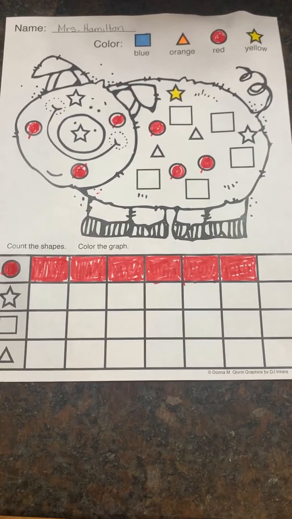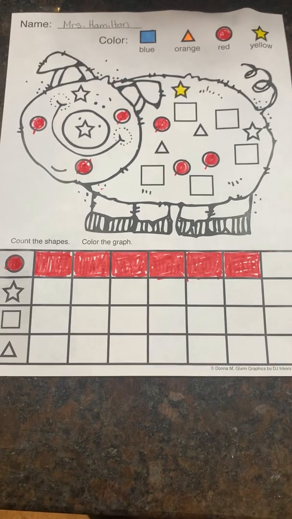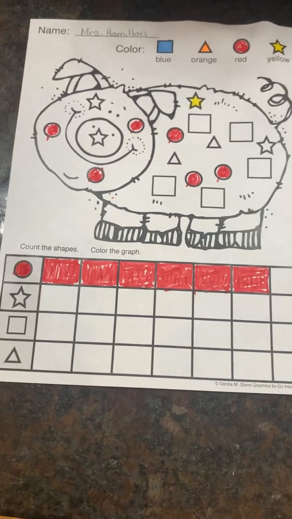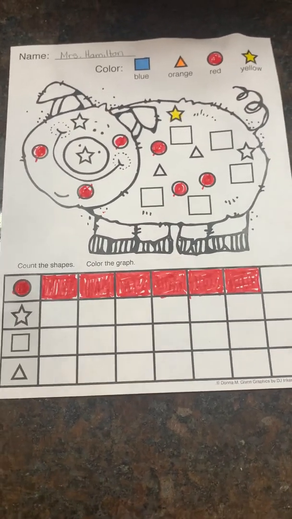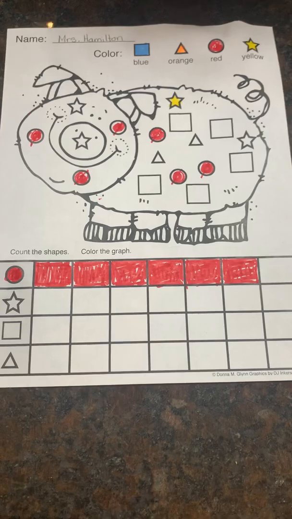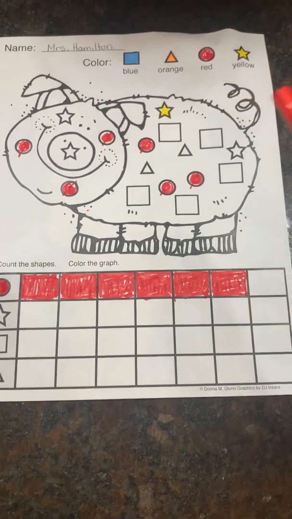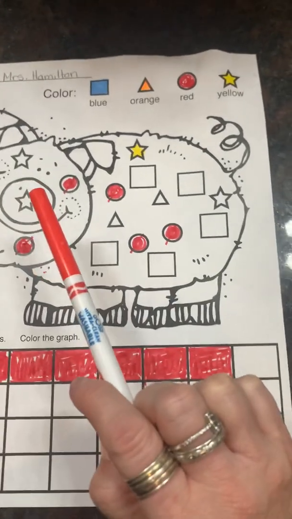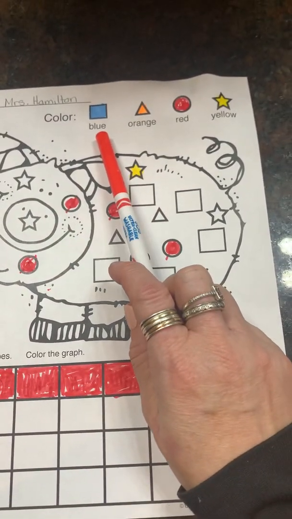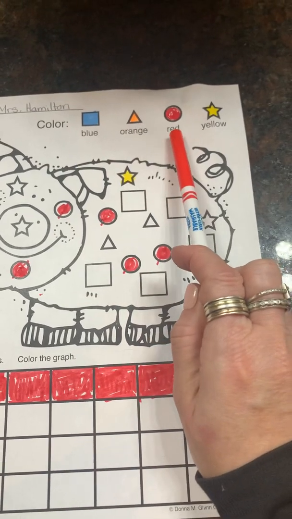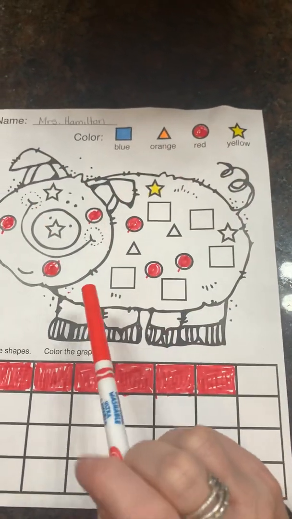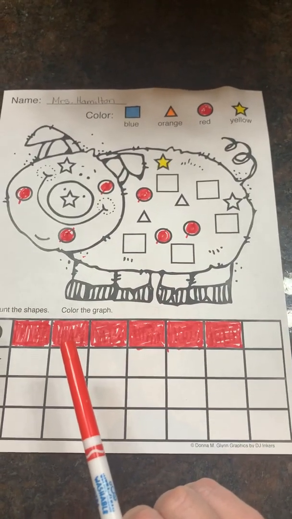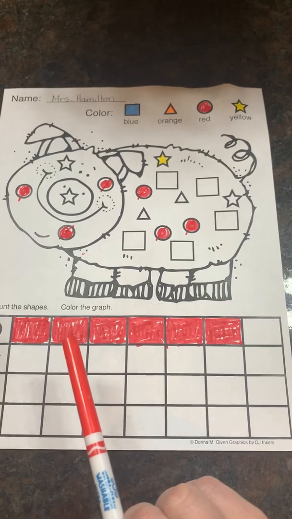A graph is something that records information. In this graph, I have already started it, but what it does is it tells us how many of something we have without writing the number. Now, if you look at the top of this graph, not only is it a graph, but it also has words that tell us what color each shape is. So it wants us to make a graph and follow the directions. This is pretty tricky, so you have to do it step by step.